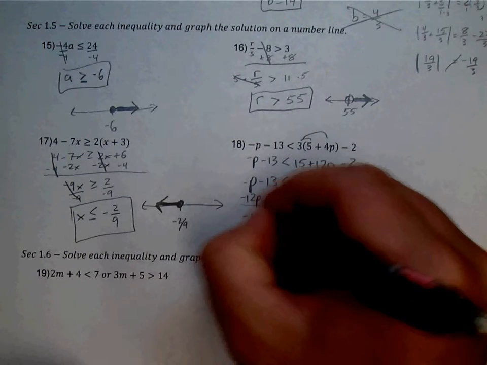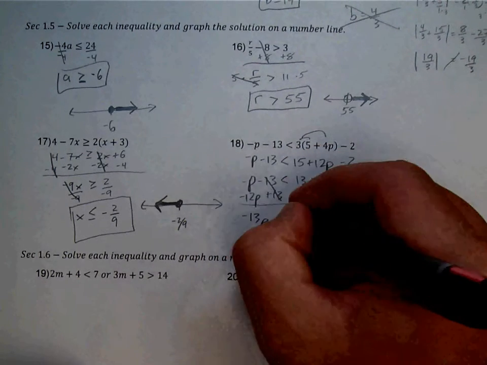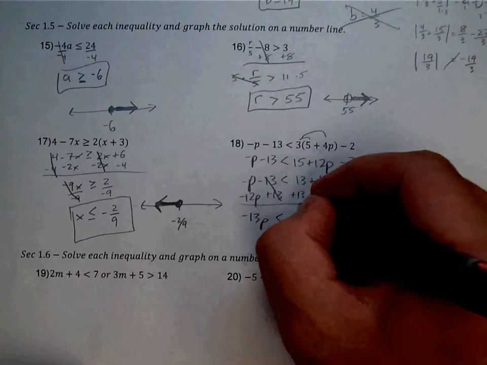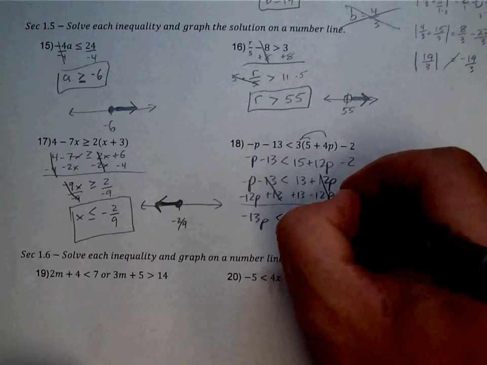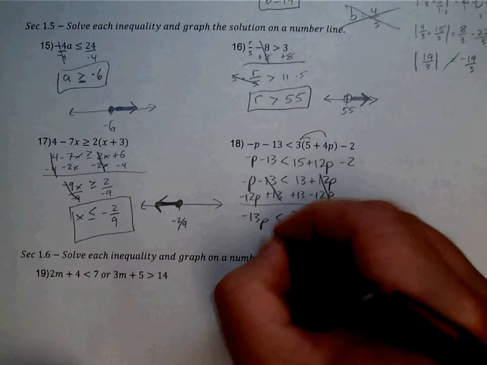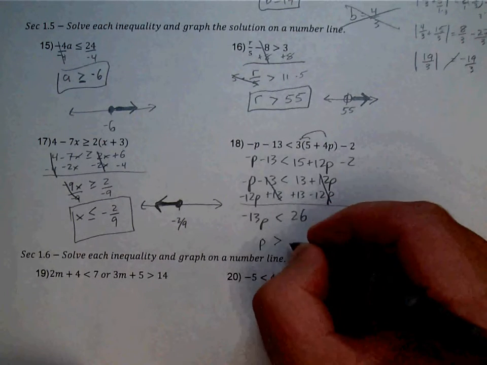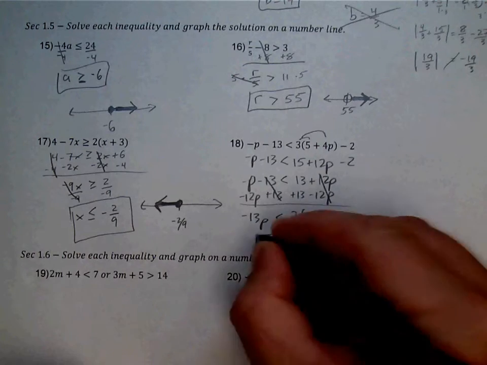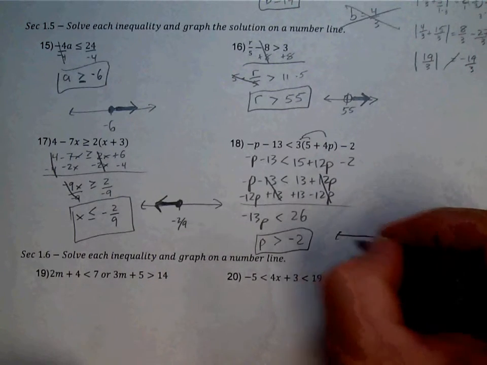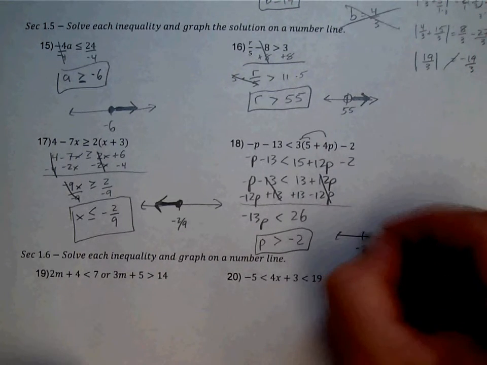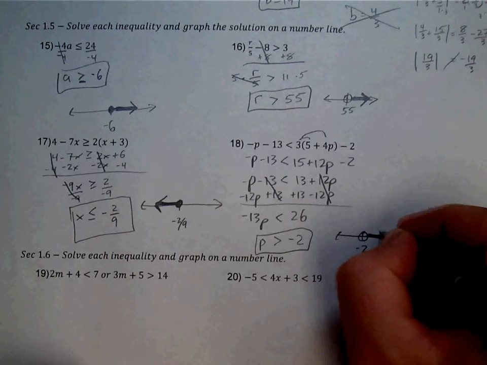So negative 13p is less than 13 plus 13, which is 26. Divide by negative 13. Since I divided by a negative, I flip my sign. P is greater than negative 2. So put negative 2 on the number line. Open circle, it's greater than, so I go to the right.